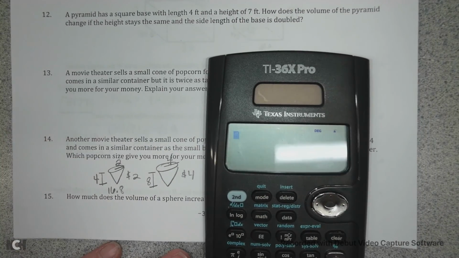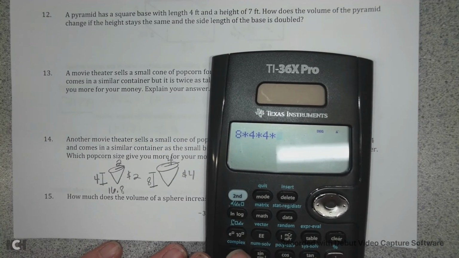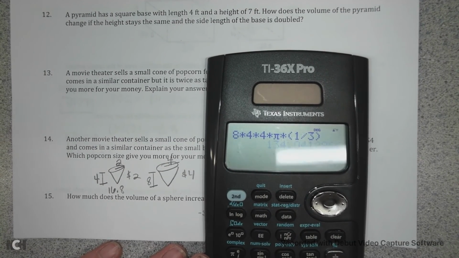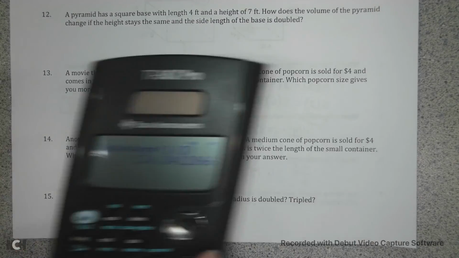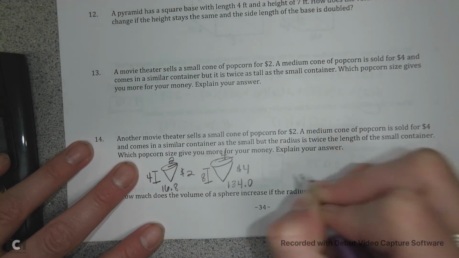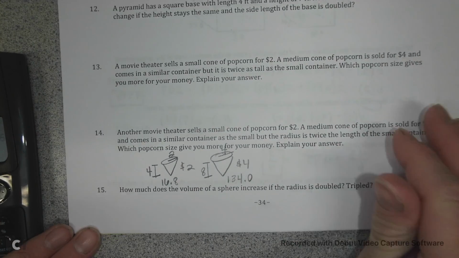So we have 8 times 4 times 4 times pi times 1 divided by 3 is 134.0.